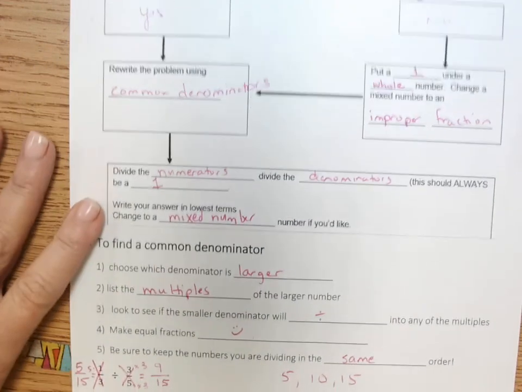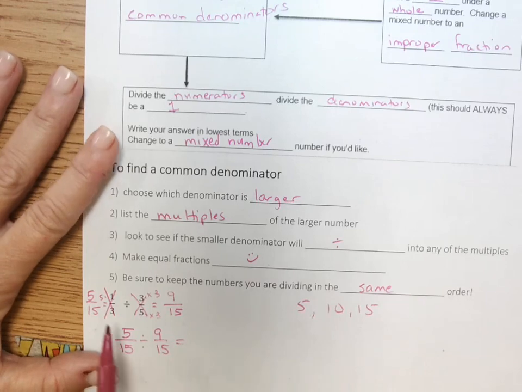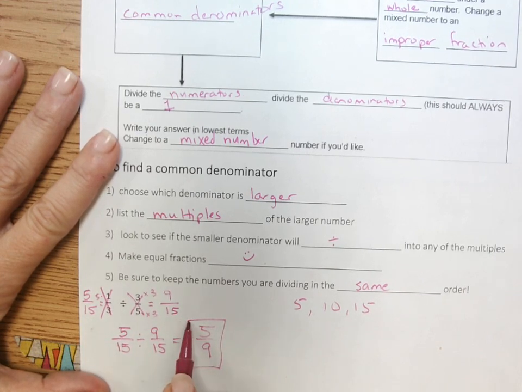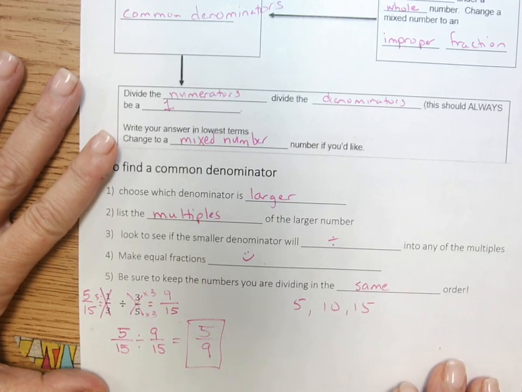So divide your numerators, 5 ninths, because all fractions mean divide. Divide your denominators, 15 divided by 15, that's 1. So this is your answer, 5 ninths.